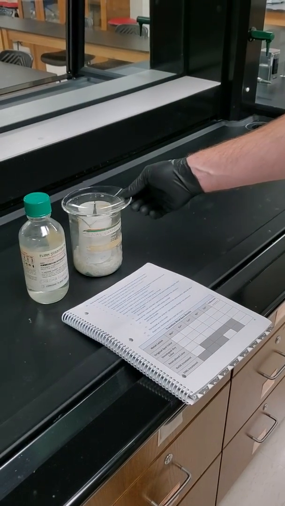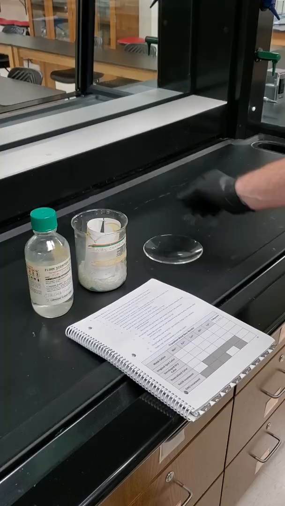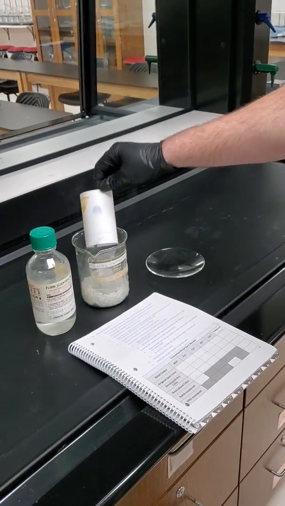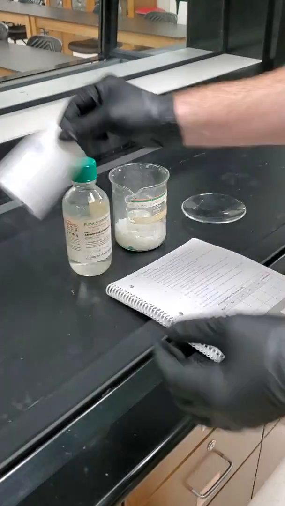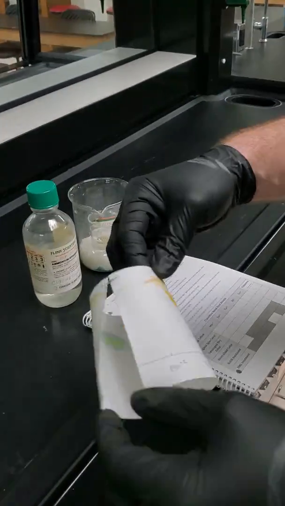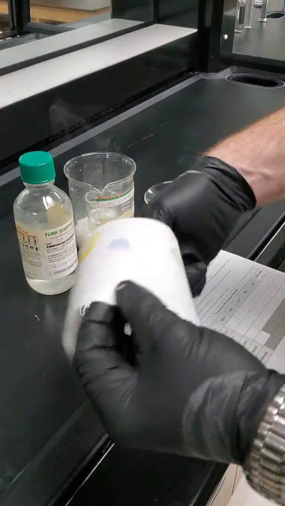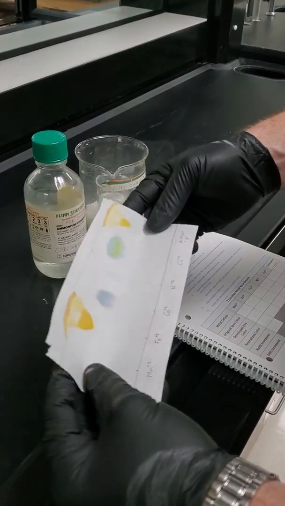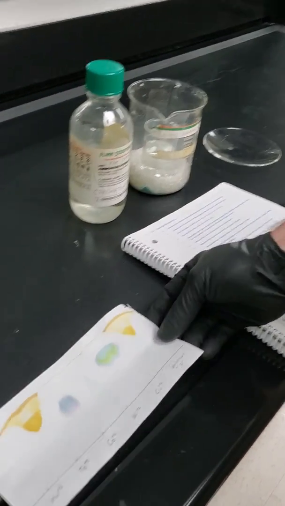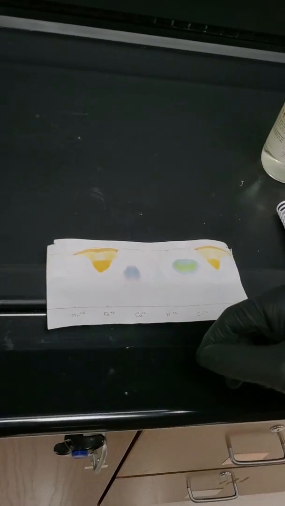All right, so let's check it for smoke one more time. Looks like there's a little bit, but probably good enough. So let's check our colors. And now we can unwrap it. So I'll give you a few minutes to notice any color changes. Notice not a whole lot has changed, but the paper is now a little safer to touch.